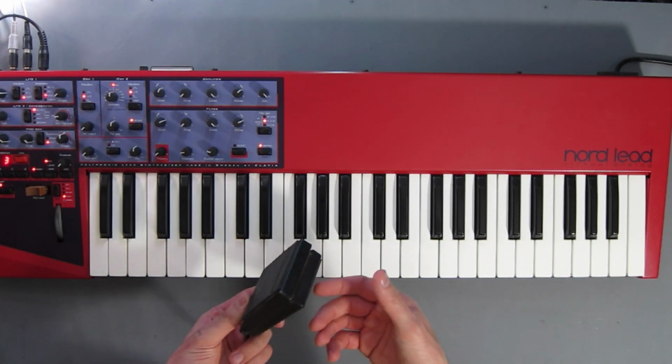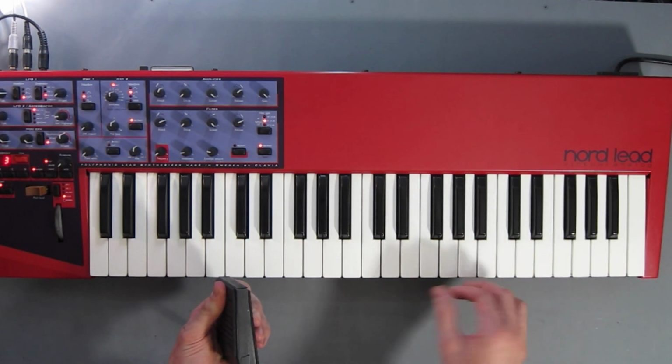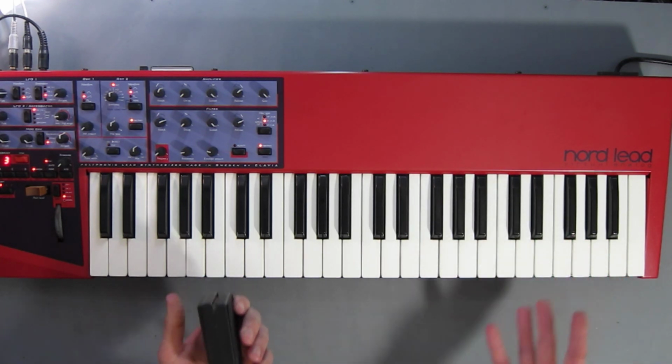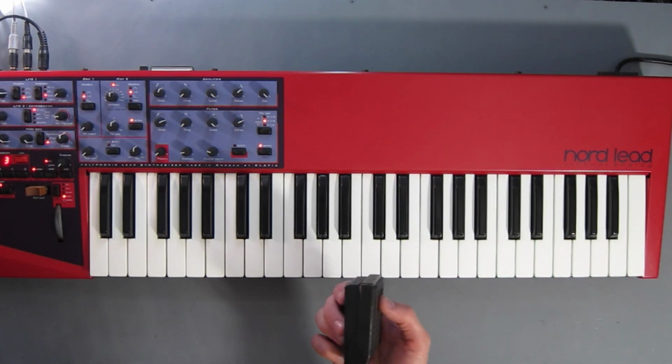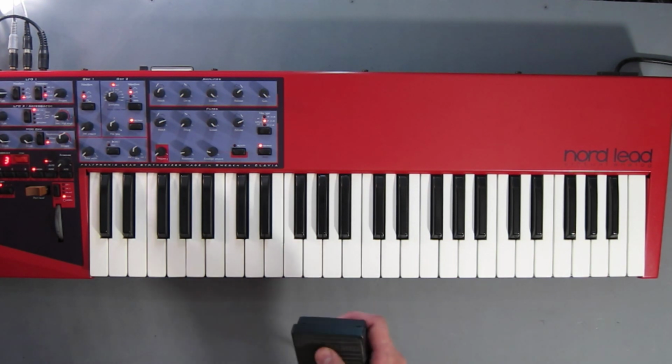For this kind of playing, a sustain pedal is quite useful because it enables you to hold a note and then move, and then play another chord. So I'd recommend buying one of these, especially if you want to try this kind of playing. It's useful for lots of other things as well.